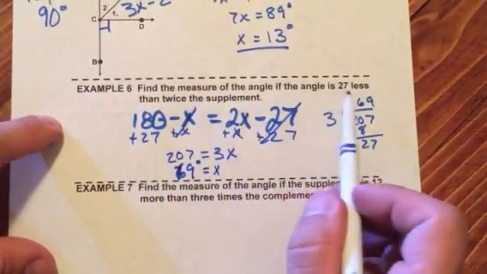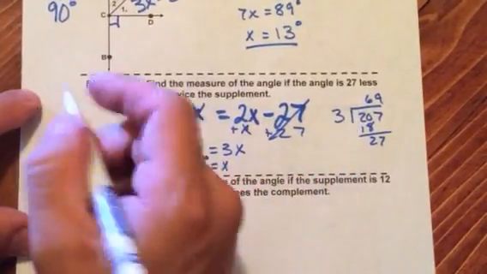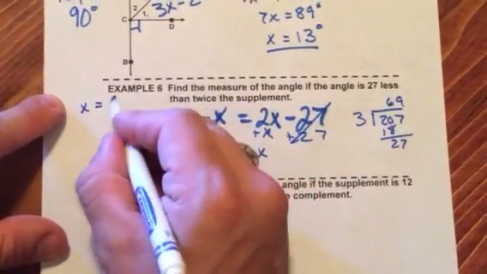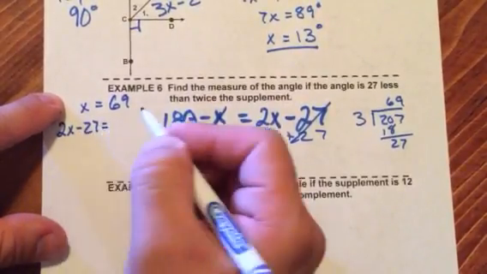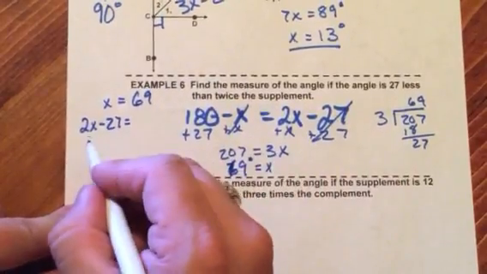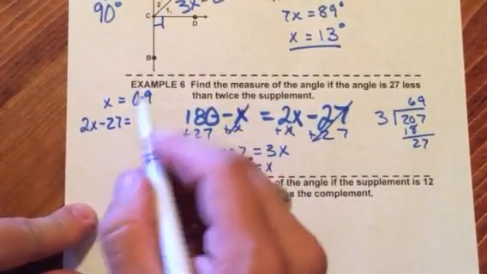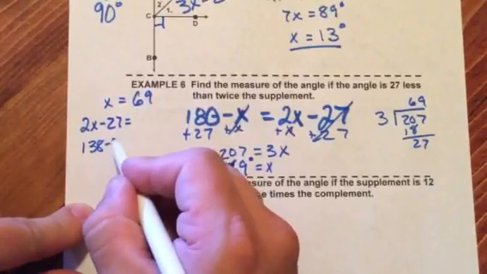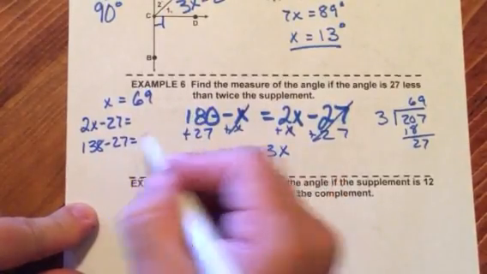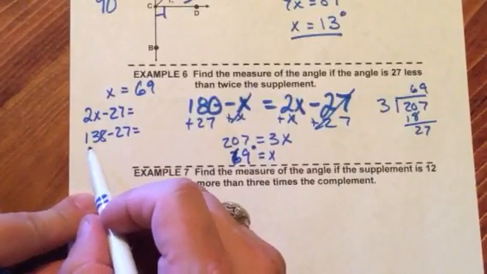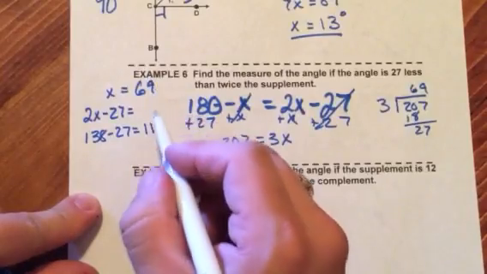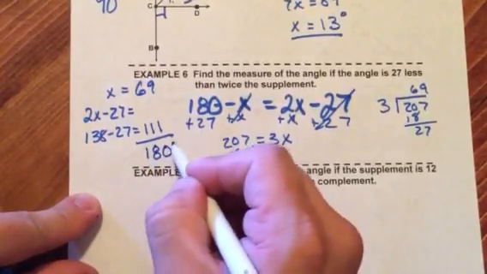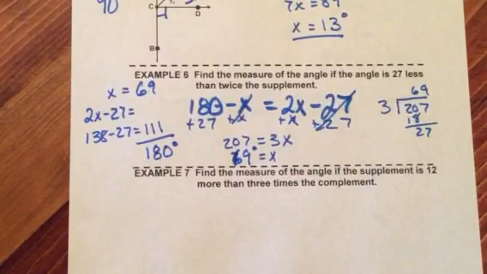They asked us to find the measure of the angle, 27 less than twice the supplement. So we say x is 69. And we're going to say 27 less than twice that would be me saying 138 minus 27, which is the same thing as me saying 111. 69 and 111 add up to 180 degrees, which again is the definition of supplemental angles. Two angles that add up to 180 degrees.